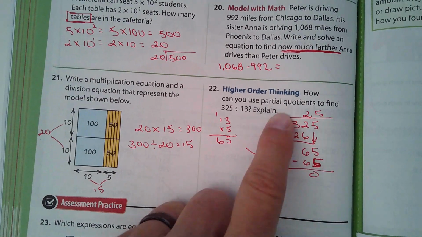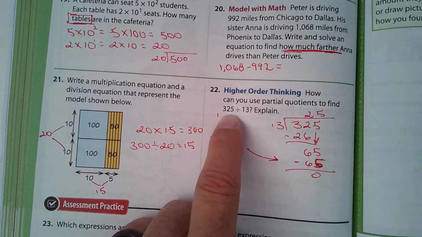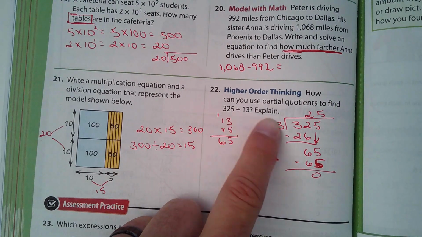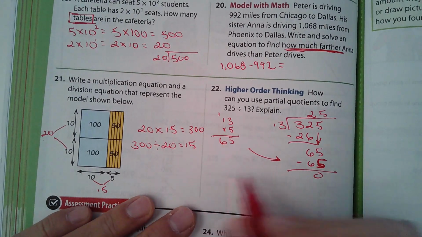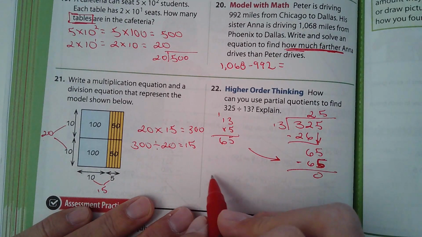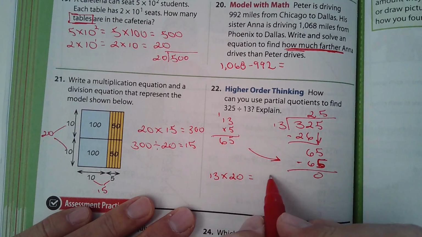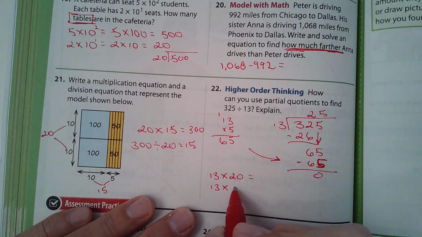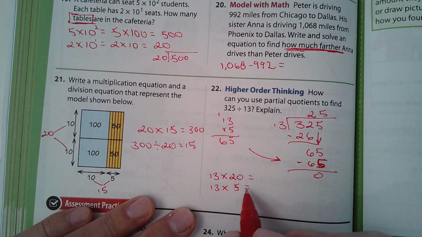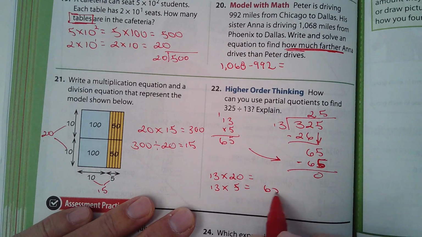And so it says, how can you use partial quotients to find 325 divided by 13? Once you have your answer here, you could do 13 times 20 equals something, and 13 times 5 equals 65.